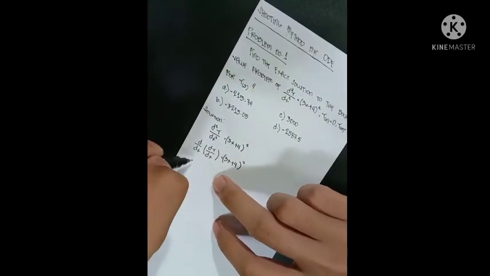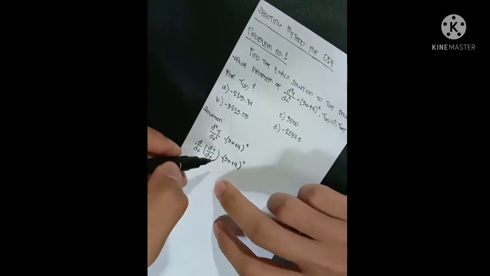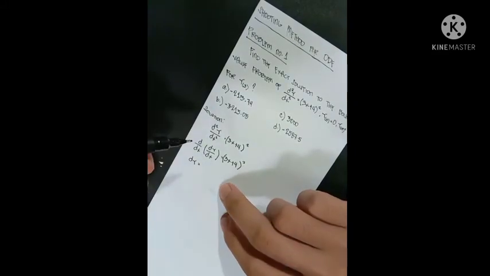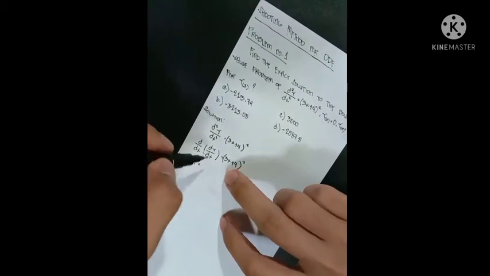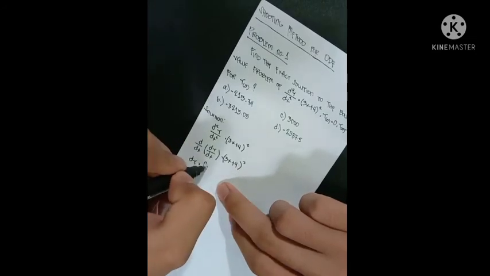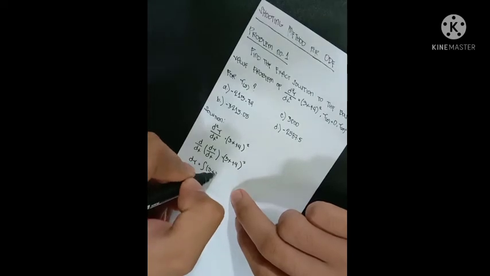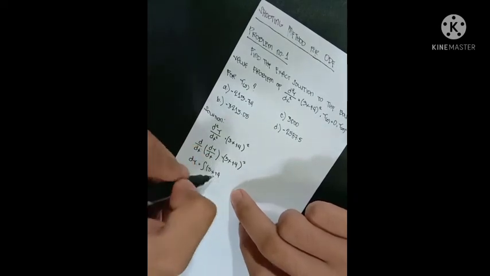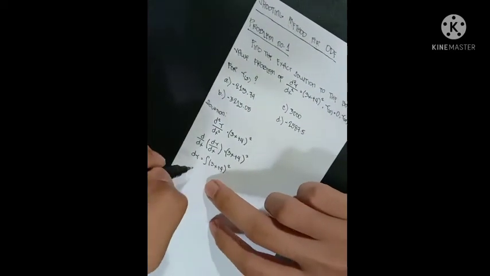So for the function of our dy, we need to integrate this equation. So we integrate (3x + 4) squared.